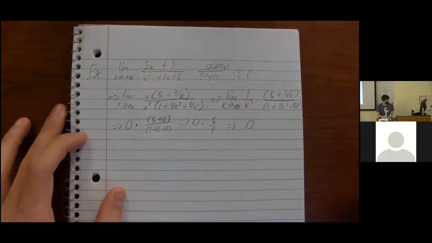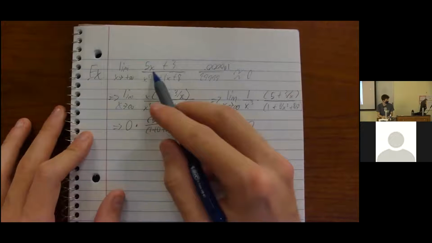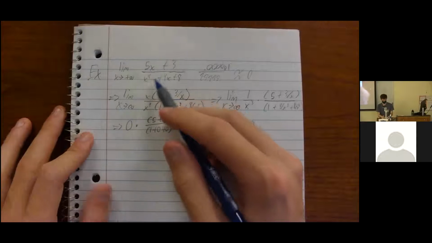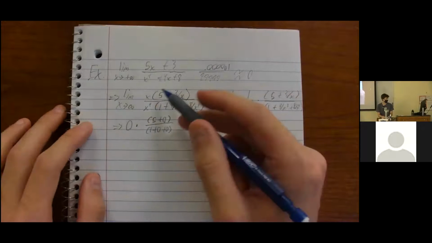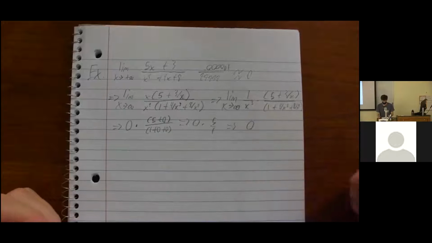So we basically could tell from here, okay, this exponent down here is bigger than this. This grows bigger than that. Therefore, the bottom term is going to dominate. So you can just simplify it that way a little bit quicker, if that makes sense.